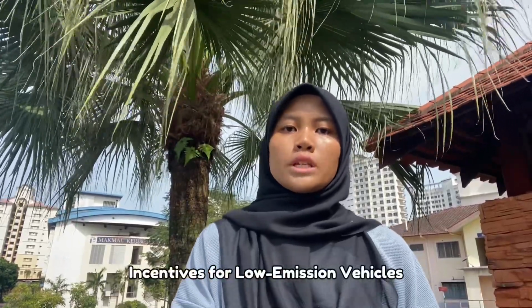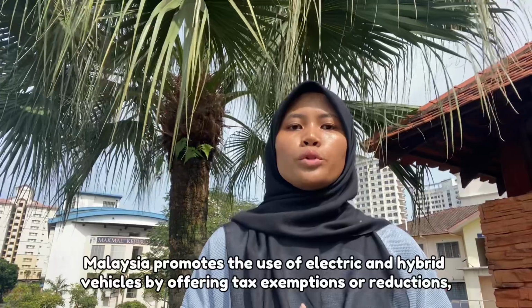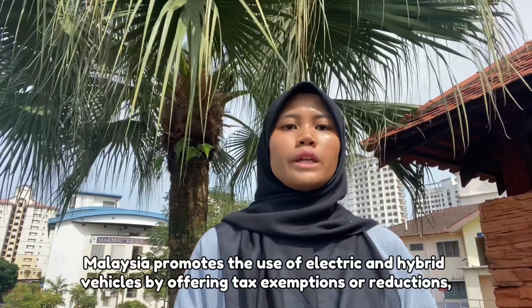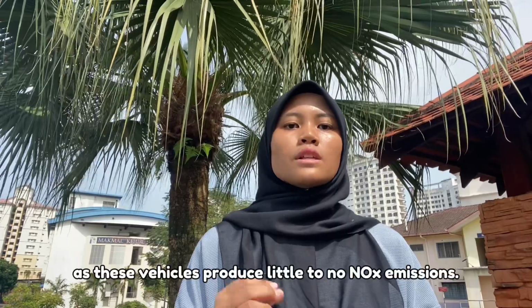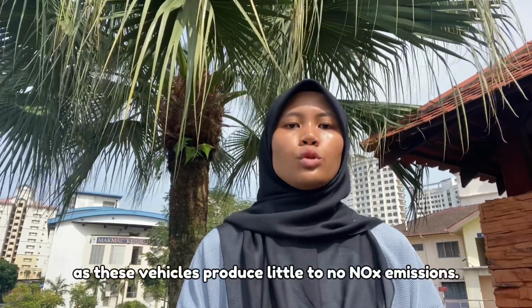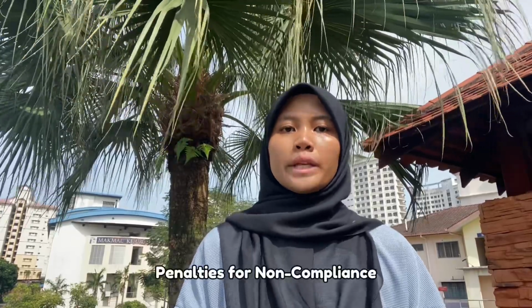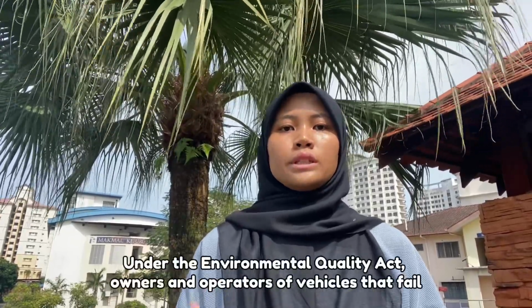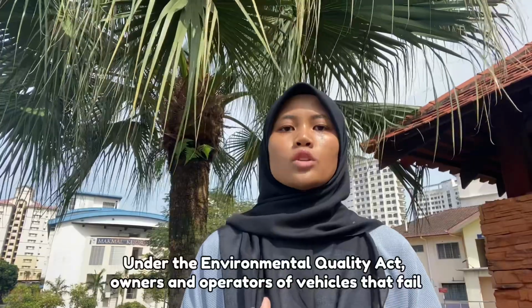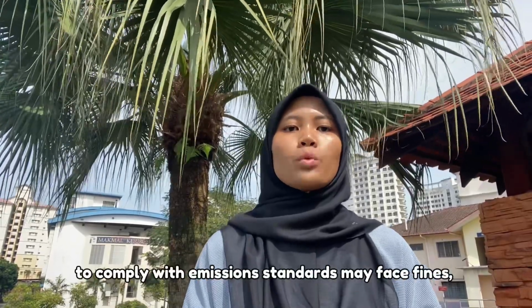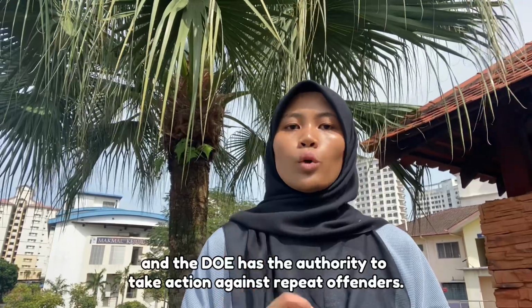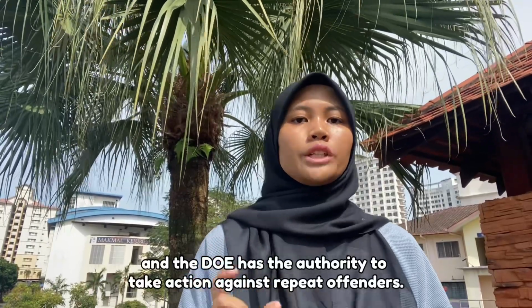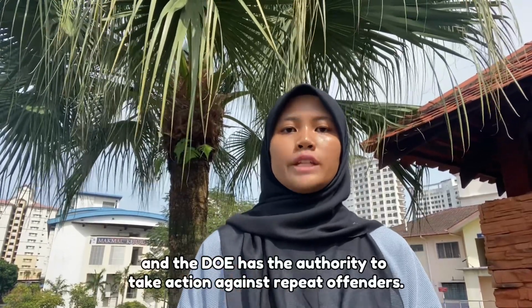Incentives for low-emission vehicles. Malaysia promotes the use of electric and hybrid vehicles by offering tax exemptions or reductions, as these vehicles produce little to no NOx emissions. Last but not least, penalties for non-compliance. Under the Environmental Quality Act, owners and operators of vehicles that fail to comply with emission standards may face fines, and the DOE has the authority to take action against repeat offenders.